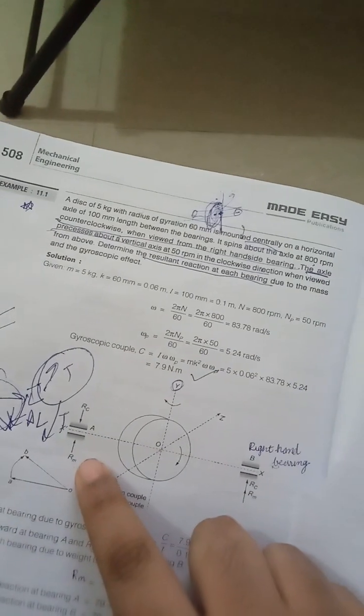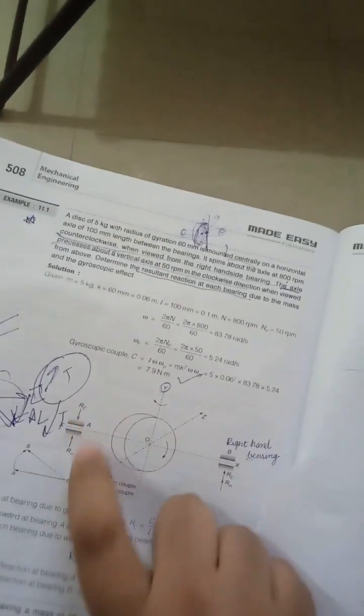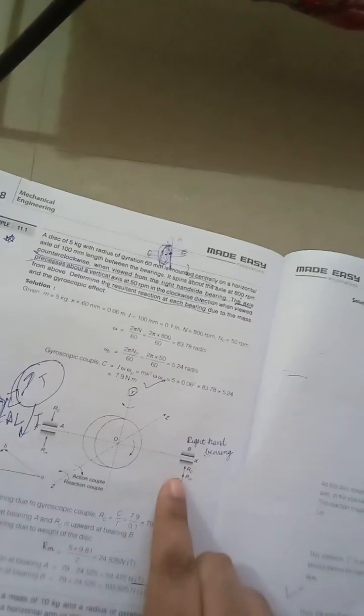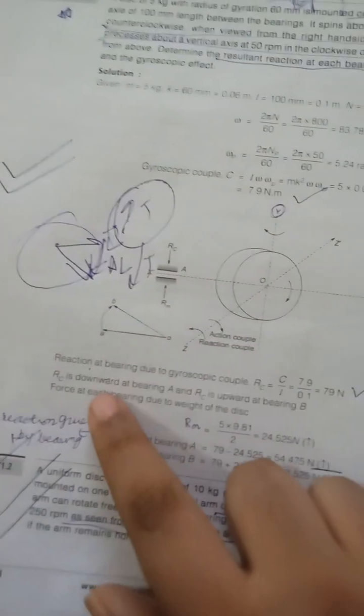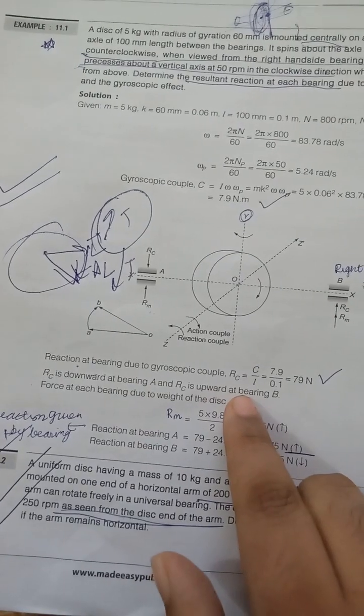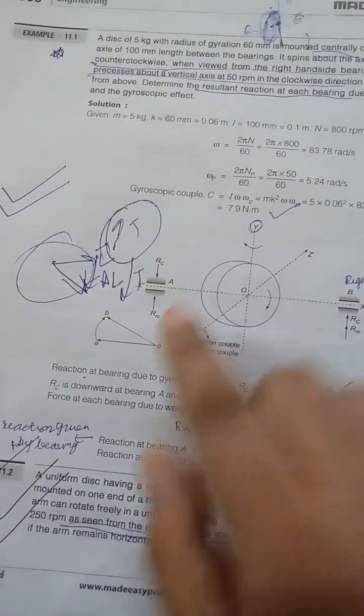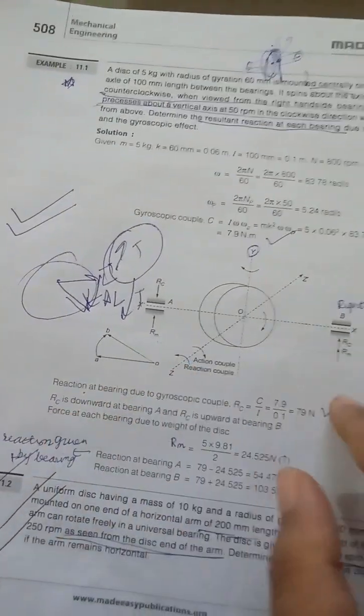So if this side is a reaction torque, that means the gyroscopic effect will produce a downward effect on this bearing and an upward effect on this bearing. So here a minus will happen, and here an addition will happen. Now as I did before, reaction at the bearing due to gyroscopic couple is equal to the gyroscopic couple divided by length, just like a simply supported beam.